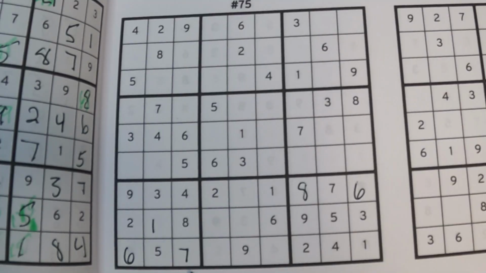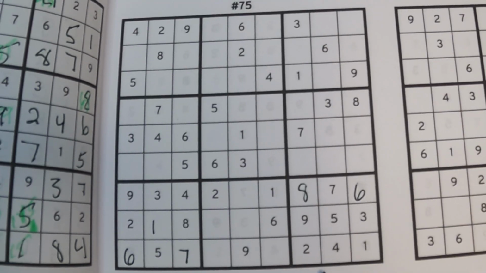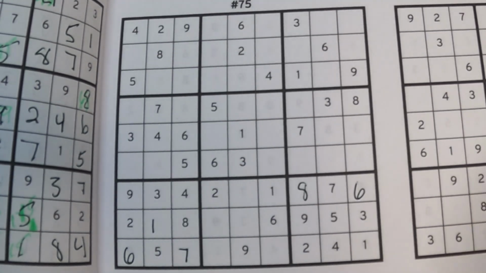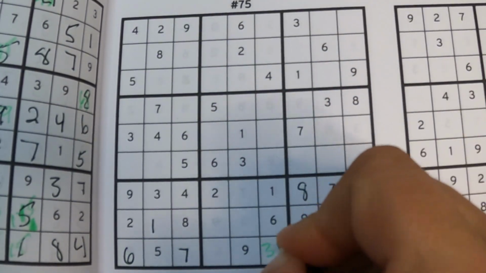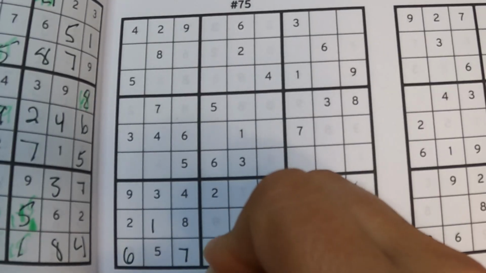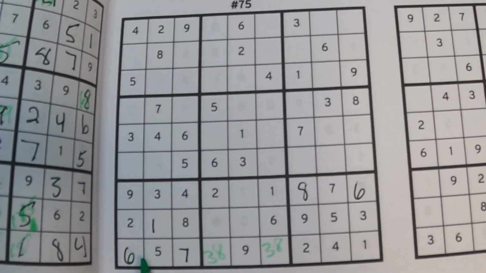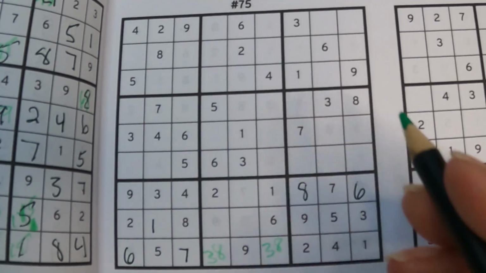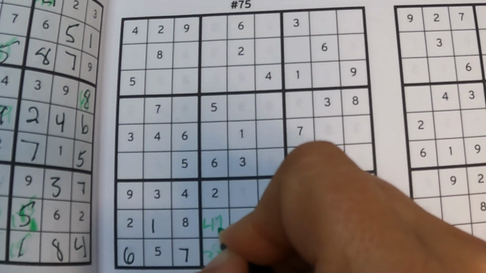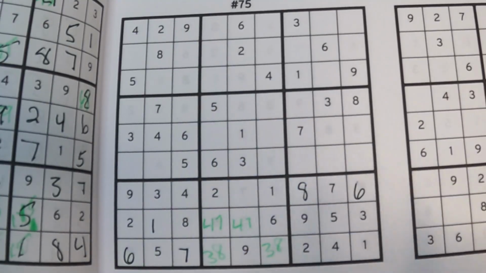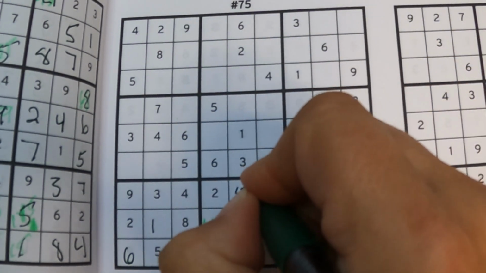For this bottom row now, we're missing 3 and 8, and I don't see any help. So 3, 8, 3, 8. For this row, we're missing 4 and 7, and I don't see any help. So 4, 7, 4, 7. For this row, we've got 1, 2, 3, 4. We're missing a 5.